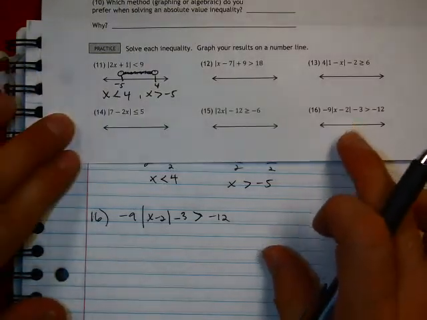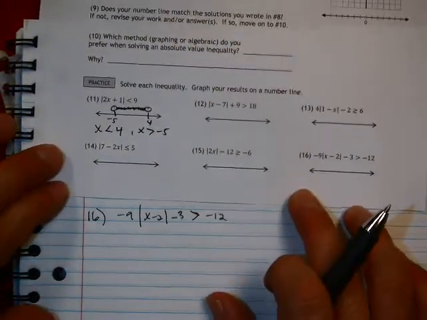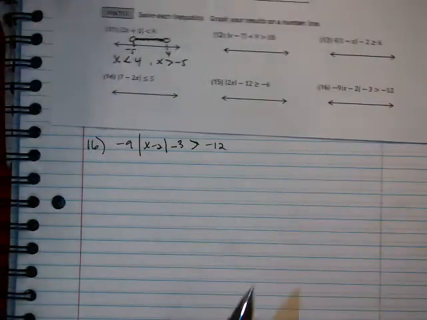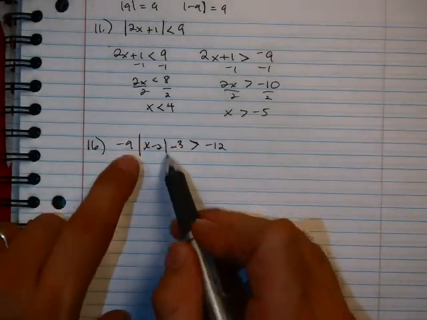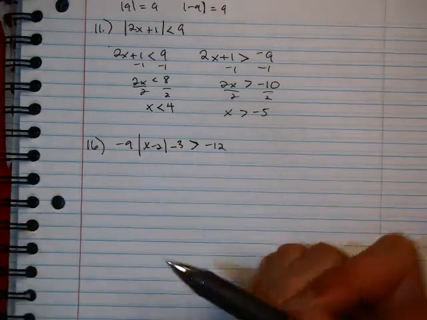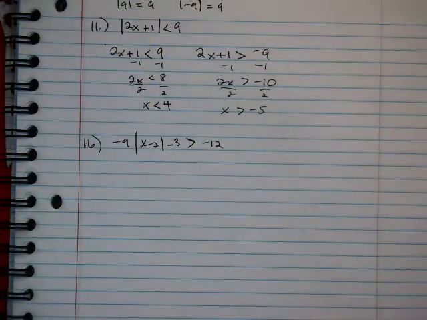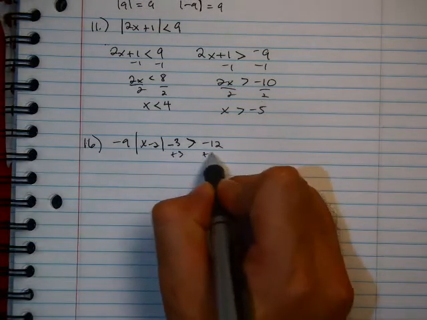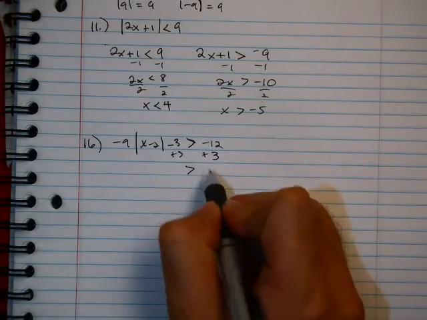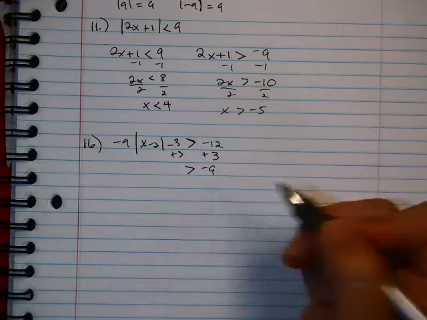Now, number 16 is the yellow one I'm going to do, and this is the hardest one of the bunch because there's a lot of stuff you have to do. What we want is for this to be alone. We want the absolute value by itself because that'll be more like number 11. So we have a couple things we have to move. We have to take this minus 3 and add it to both sides. That gives me greater than negative 9.